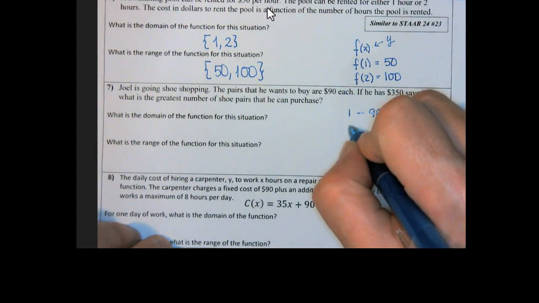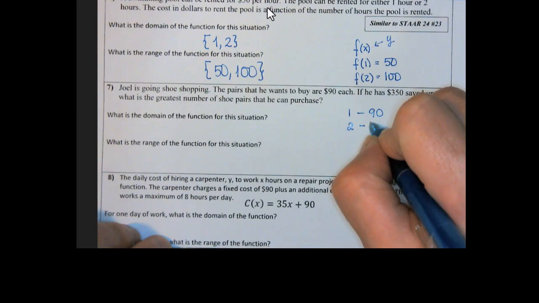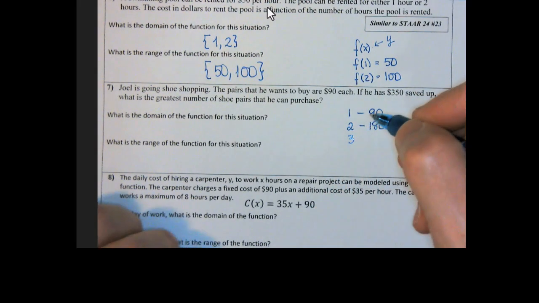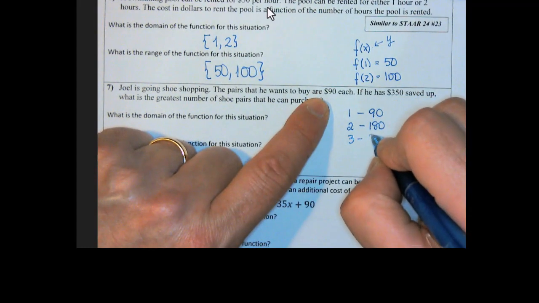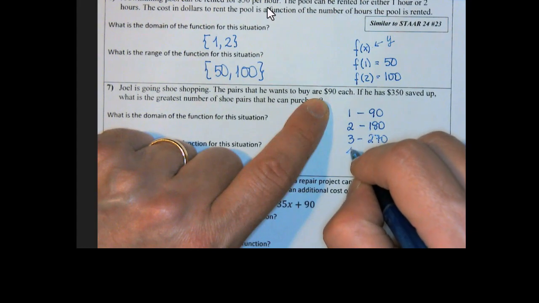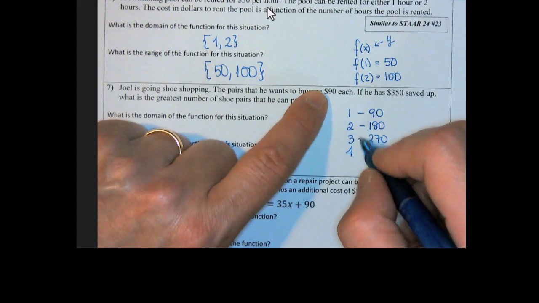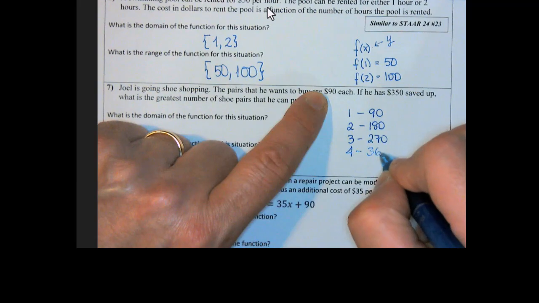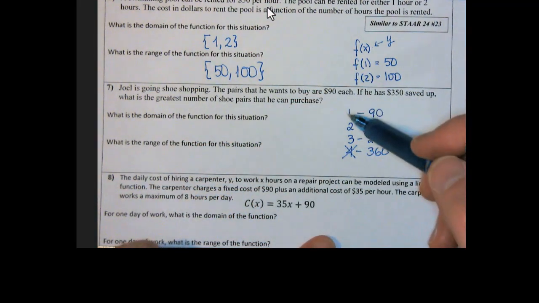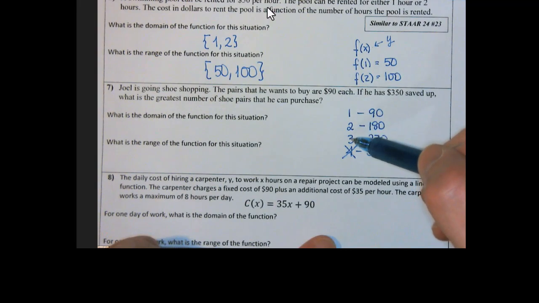If he buys 2 pairs, he pays $180. 3 times 90 is $270. Okay, so he still has money. Let's say he buys 4: 4 times 90 is $360. Guess what? He cannot buy 4 pairs of shoes. All his options are 1, 2, and 3.